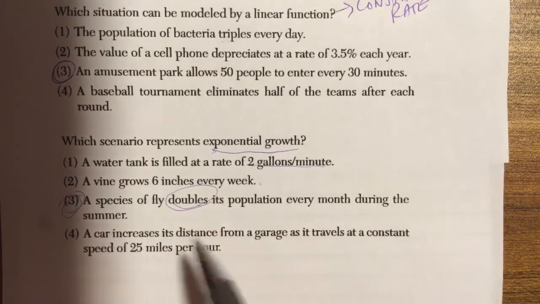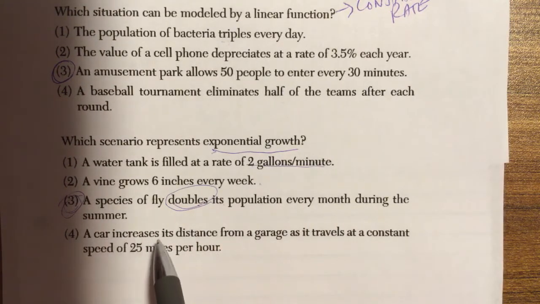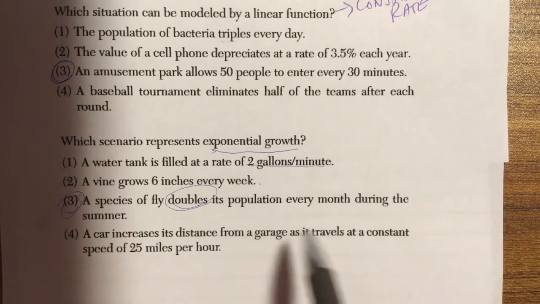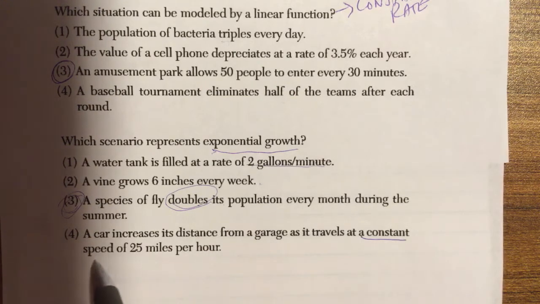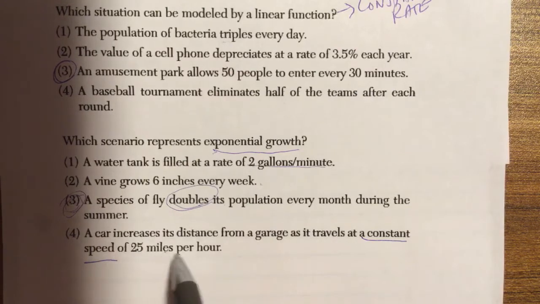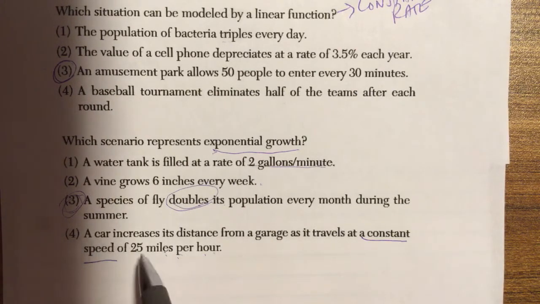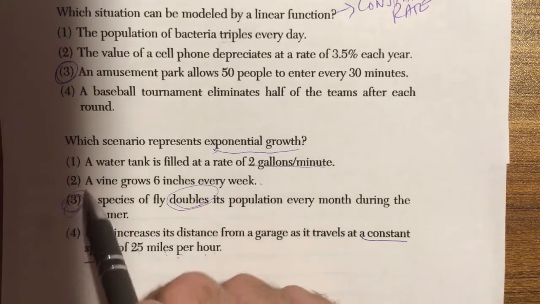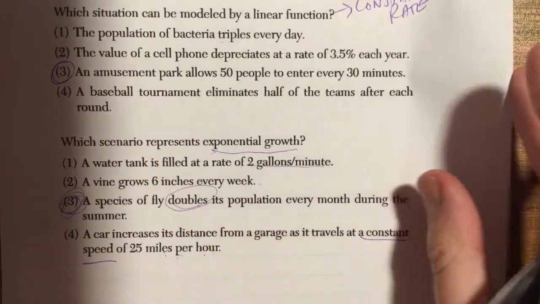But let's just check 4 to be sure. A car increases its distance from a garage as it travels at a constant, right there's a key phrase, speed of 25 miles per hour. Every hour they go 25 miles. That's a constant rate of change. That's linear. The exponential case here is choice 3.